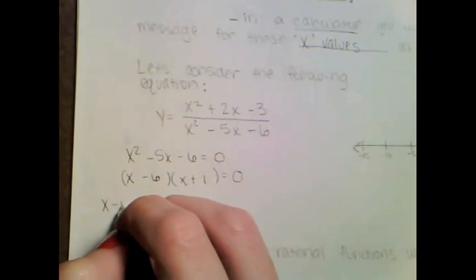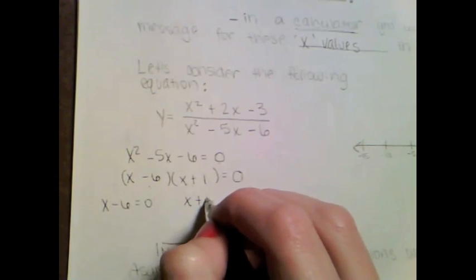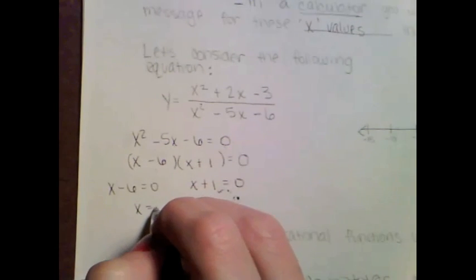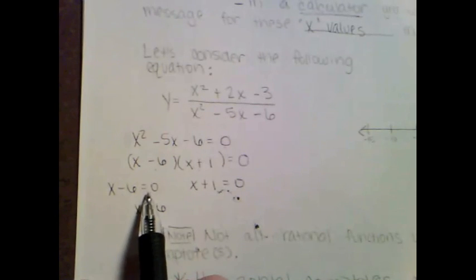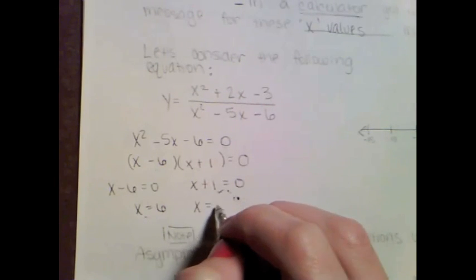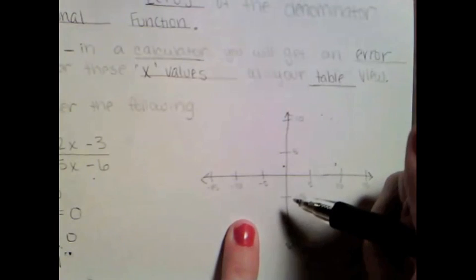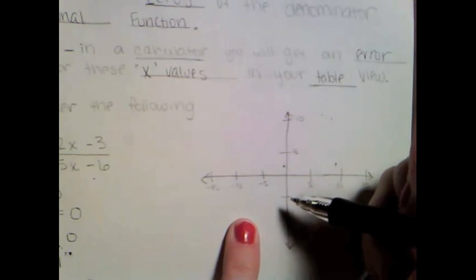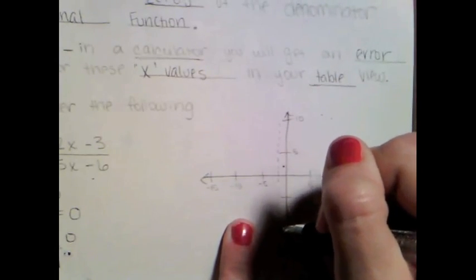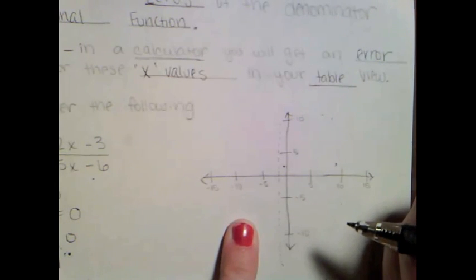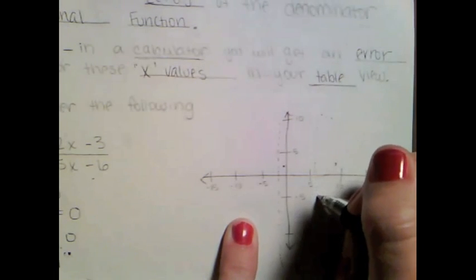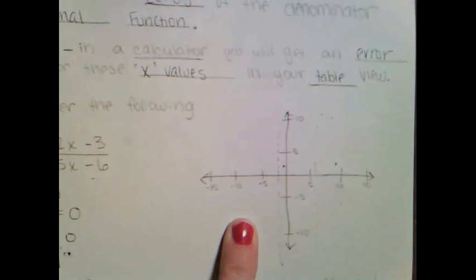We take these binomials and we set them individually equal to 0 and then solve them. So in my first equation here, x is equal to positive 6, and in my second, x is equal to negative 1. I know that I'm going to have a vertical asymptote at around negative 1, so that's somewhere in here. So I'm just going to draw a dotted line, and then also I'm going to go to about positive 6. I'm going to draw a dotted line here. That kind of gives me an idea of where those asymptotes are.